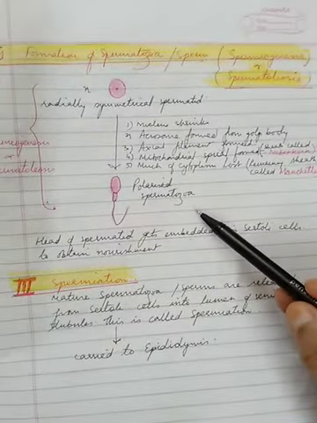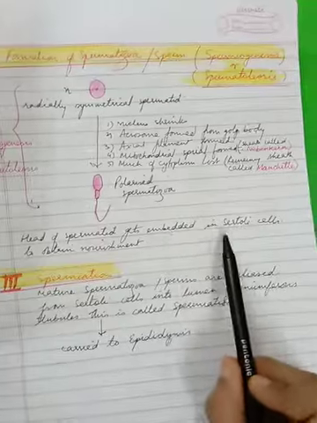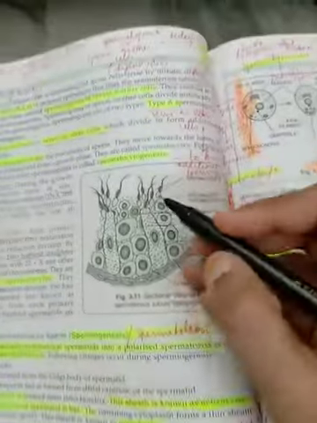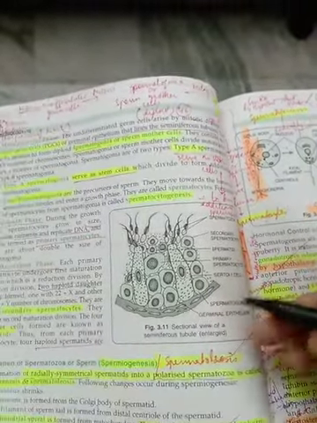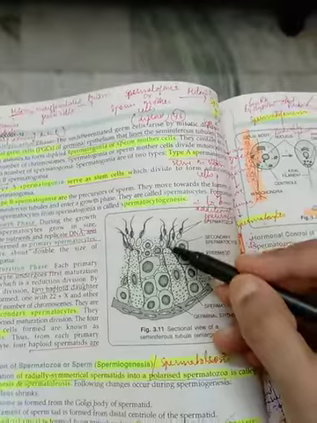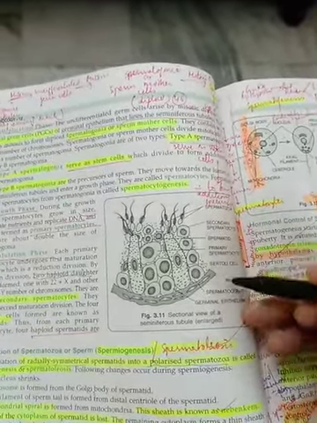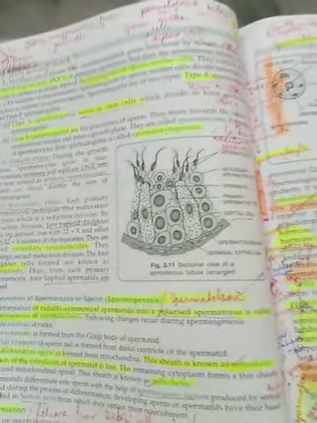At this stage, the sperms have already taken up their shape, and the head of the spermatid gets embedded into Sertoli cells to obtain nourishment like this. These heads of sperms have penetrated and entered these Sertoli cells, you can see, and the total purpose is nothing but obtaining nourishment. This is the Sertoli cell, you can see here. So this nourishment is taken up from the Sertoli cell.